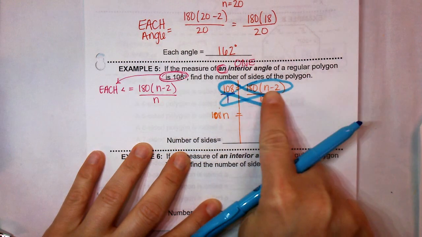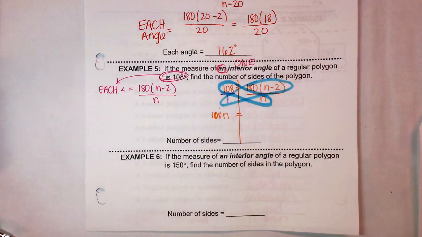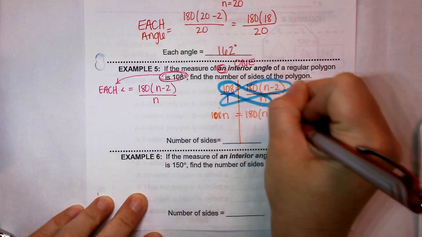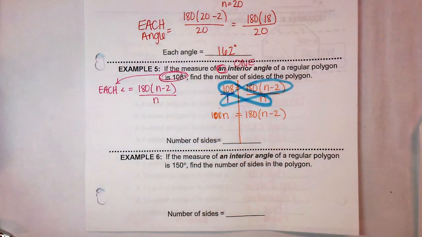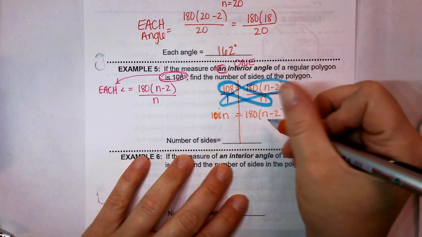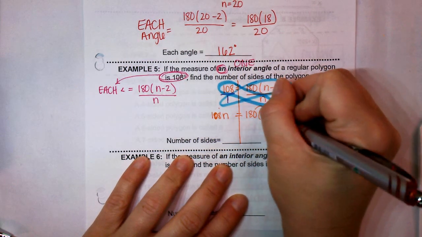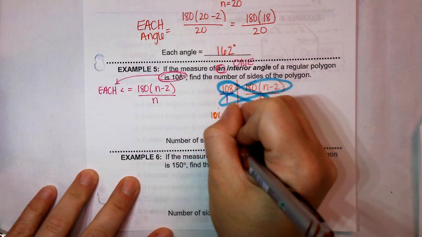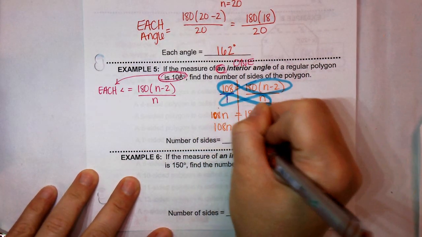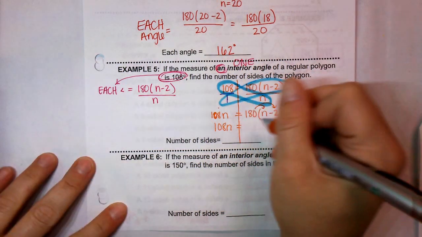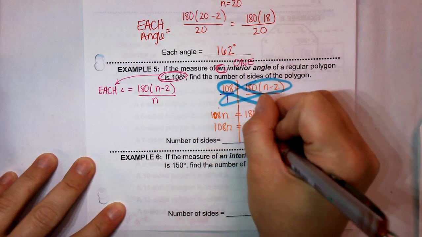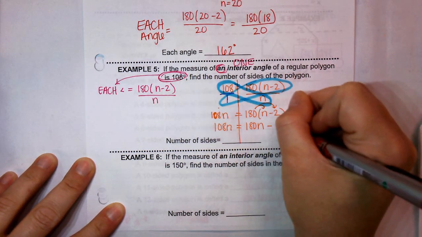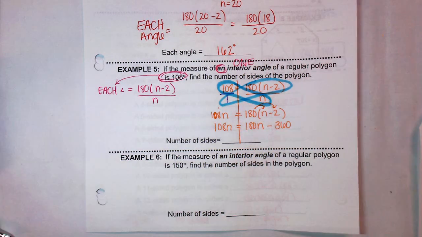Okay, anything times 1 is just itself, so I'm going to copy down the right-hand side. 180(n minus 2). Okay, we're not done yet. We're going to keep going. What do I have to do when there's parentheses? Right, I have to distribute. So on the left, I'm still copying down 108n equals, but now I'm distributing. So 180 times n is 180n, and 180 times 2 is minus 360.